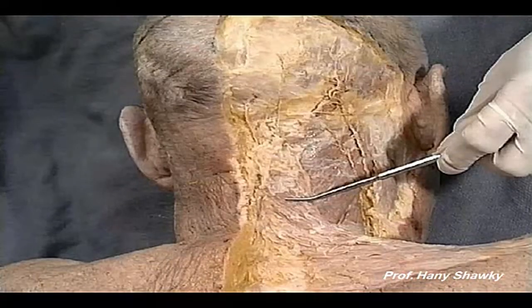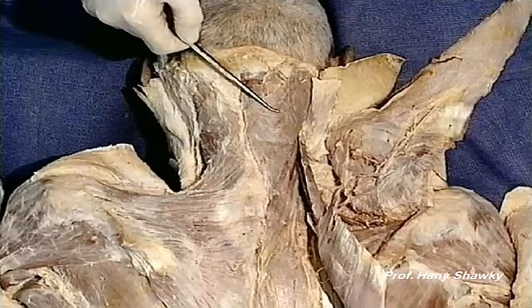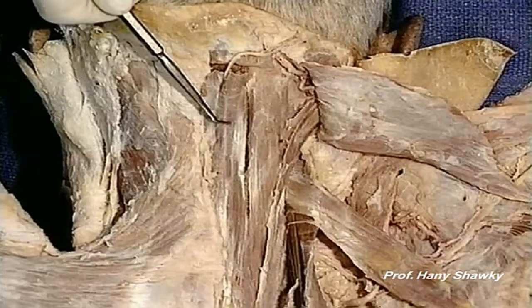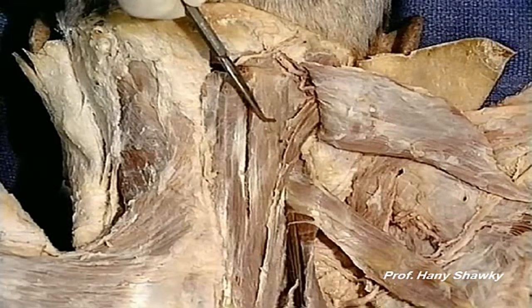On the back of the neck, the first layer is made by the trapezius, the second layer by the splenius capitis. Both splenius muscles make something like the letter V. In the third layer, there are two longitudinal muscles. The medial is semispinalis capitis, and the lateral is longissimus capitis.